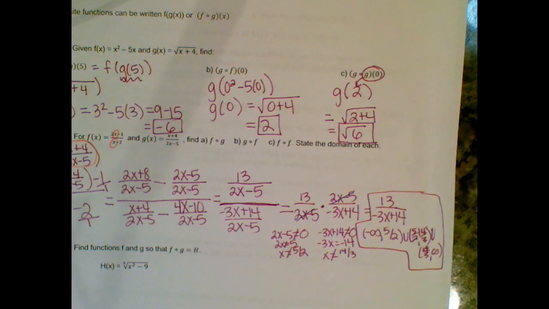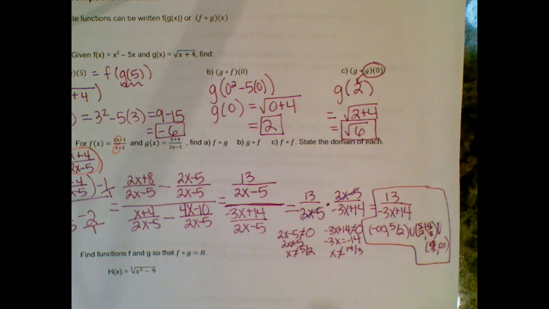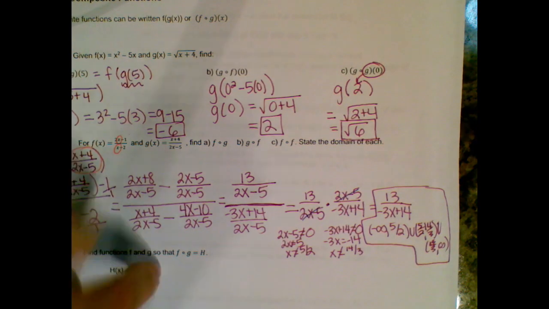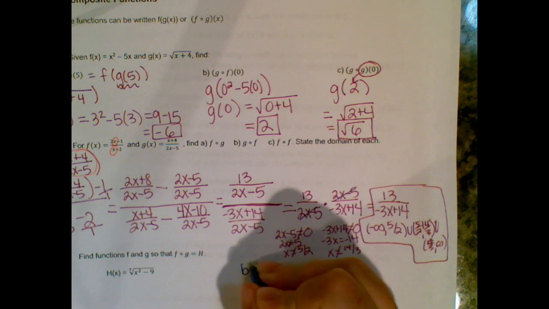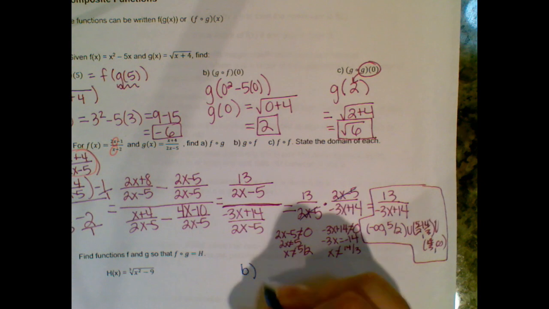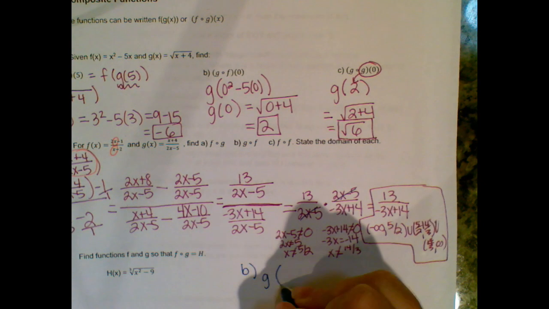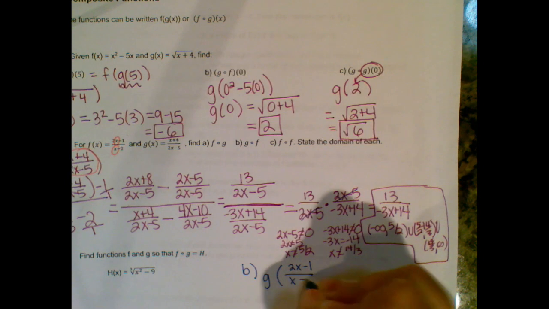Okay. Part B, I'm going to do in a different color, and I'm going to kind of take it down this way. We're only going to need a little bit of space for example 3. So we'll look at part B over here. It wants us to find g of f. So g of 2x minus 1 over x minus 2.